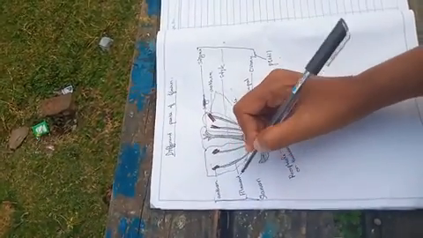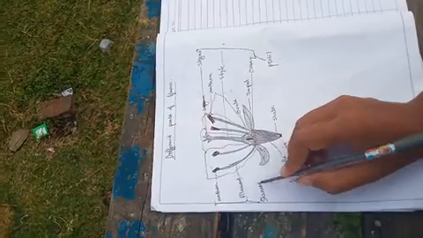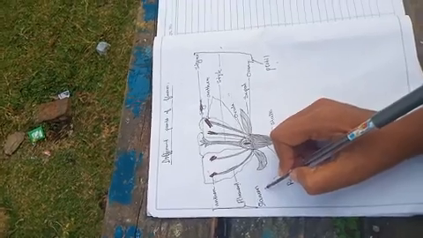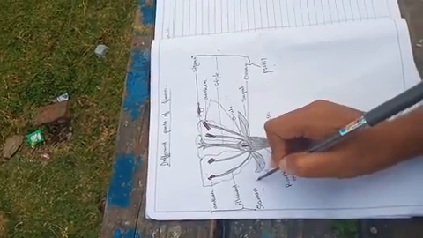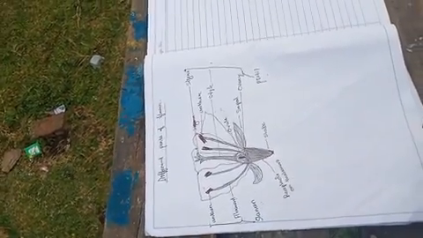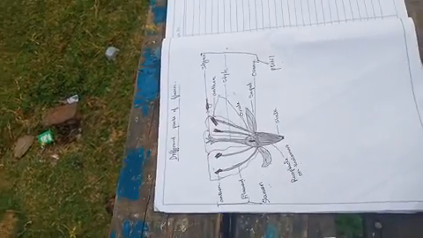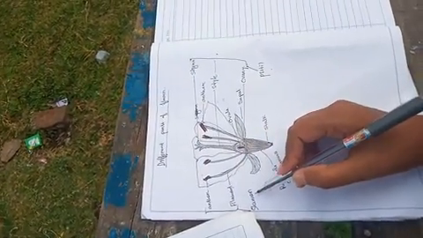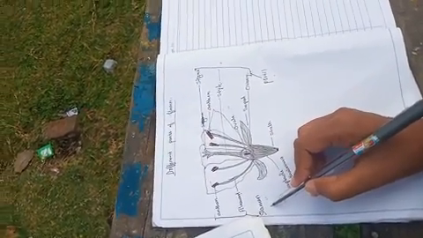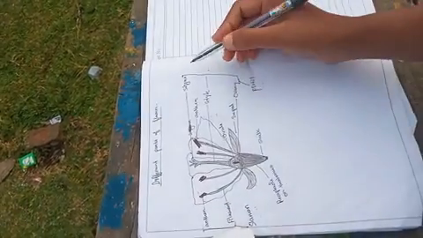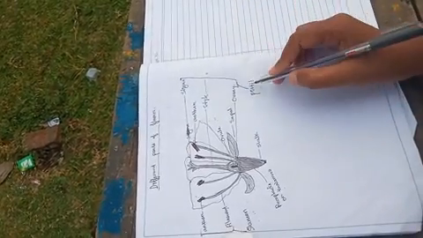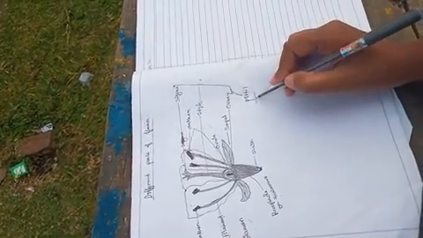The anther and filament together are known as the stamen, and the stamen is the male reproductive part of a flower. The female reproductive parts, stigma, style and ovary, are known as the pistil.